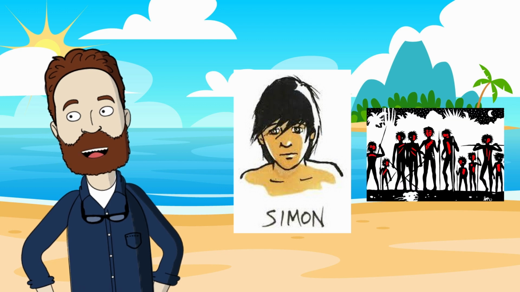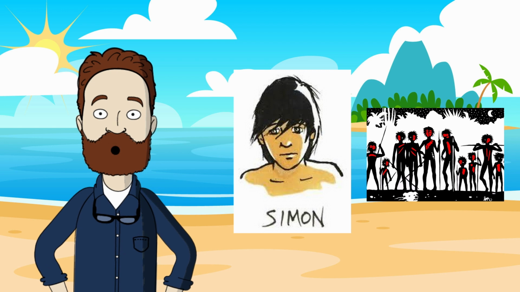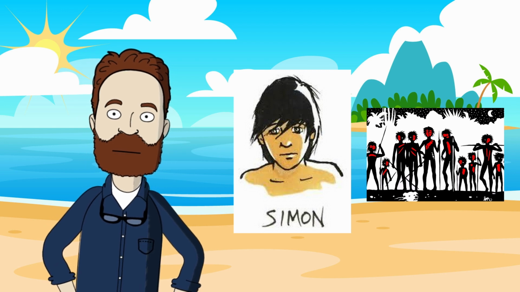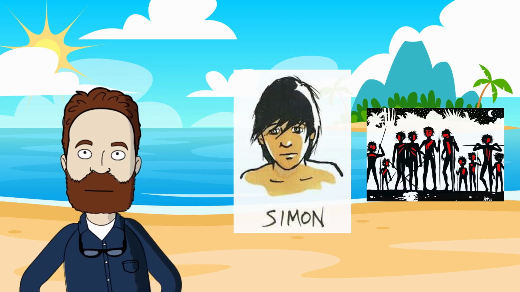In the midst of the tribe's chaotic, bloodthirsty hunting celebration, the boys attack Simon's shadowy figure emerging from the jungle. The group descends upon Simon, killing him with their bare hands and teeth.